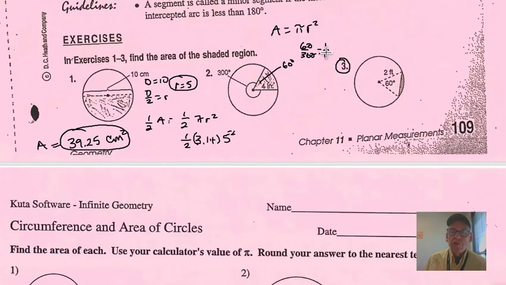So I get 1 over 6. So 1/6 of the area of the circle is the shaded part here, and our radius is 4. So we've got 1/6 area is the shaded area, and 1/6 of pi r squared. And r was 4, so 4 squared.